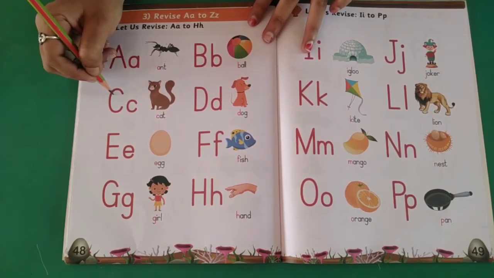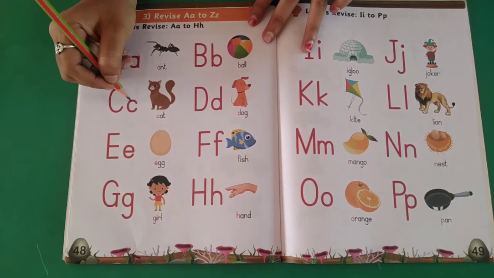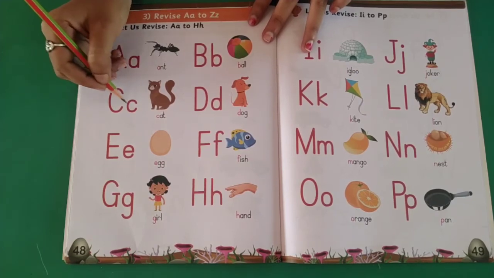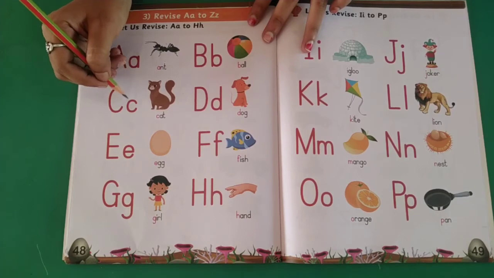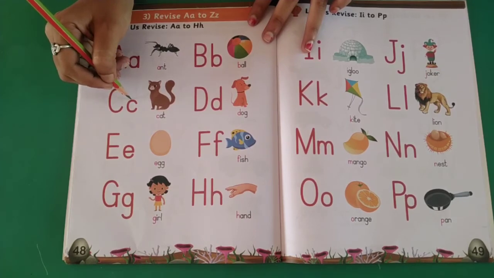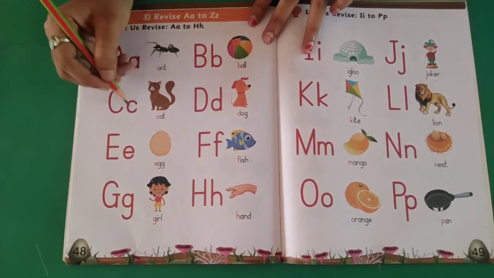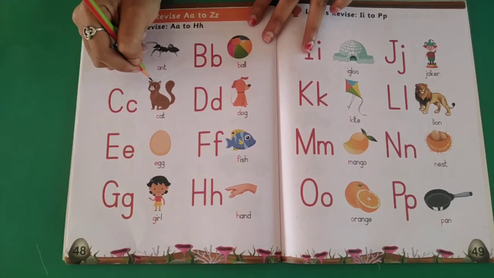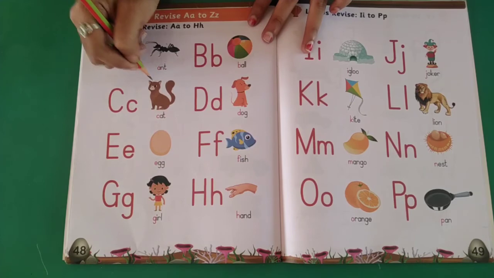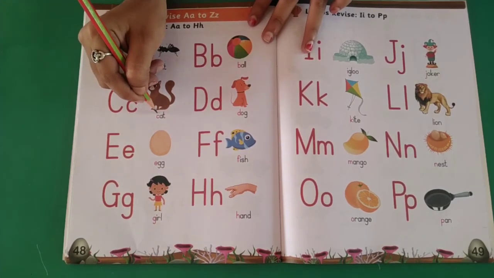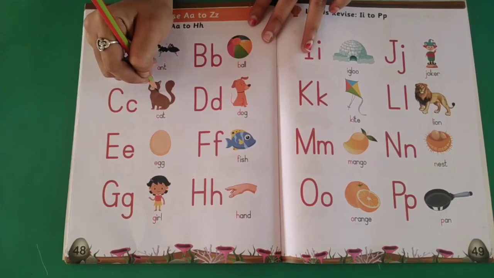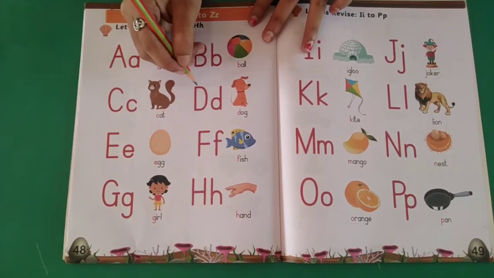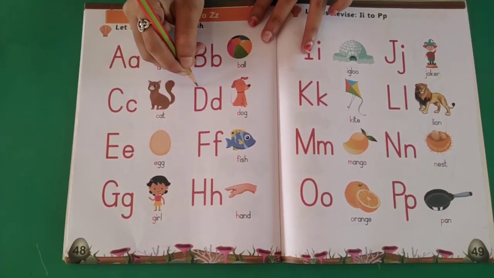This is letter capital C and small c. C says what? K. What is the sound of letter C? C says K. And C for cat, right? This is the picture of cat. What is the spelling of cat? C-A-T, cat. Okay? Next is letter D.